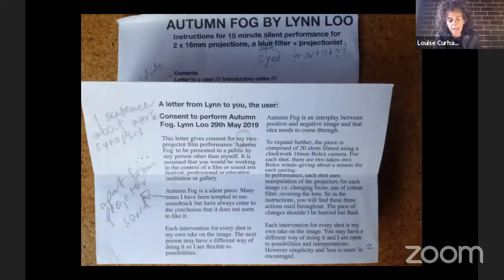And what I wrote in my notes is it invoked and imagined future users in a way that most artworks don't. And in conversation, Lynn and I felt like this idea is really quite important.